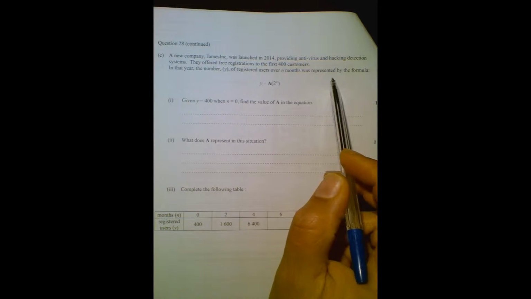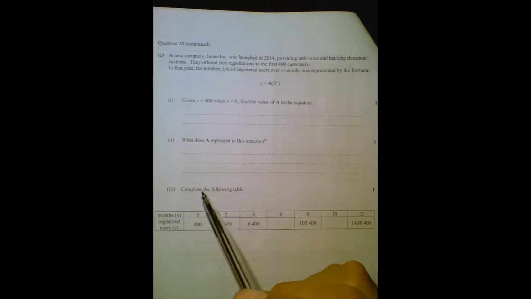Okay, what we have here is question 28c of the 2015 CSSA Trial General Mathematics paper. It says a new company, James Inc., was launched in 2014, providing antivirus and hacking detection systems. They offered free registrations to the first 400 customers. In that year, the number Y of registered users over n months was represented by the formula.